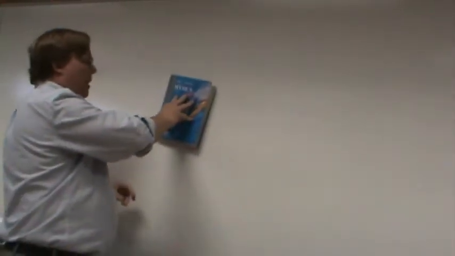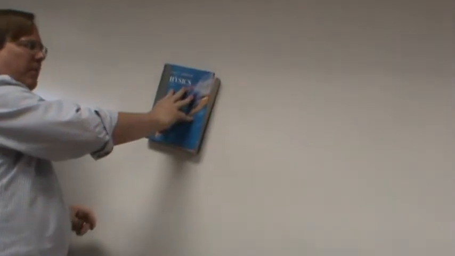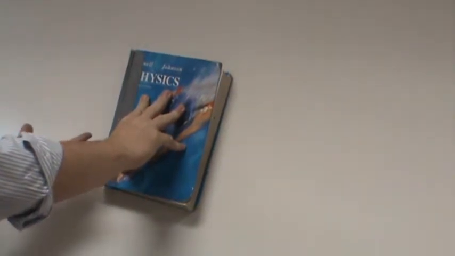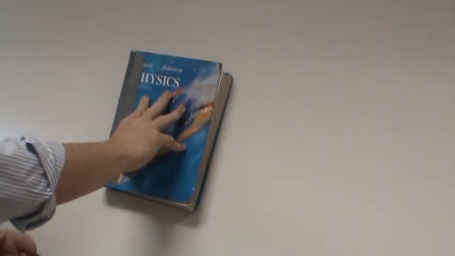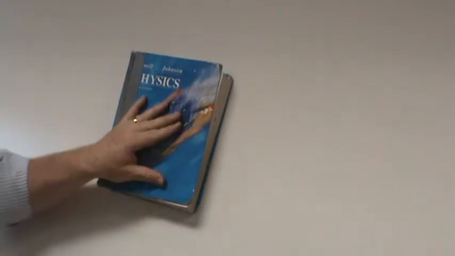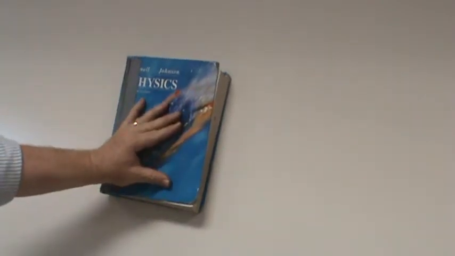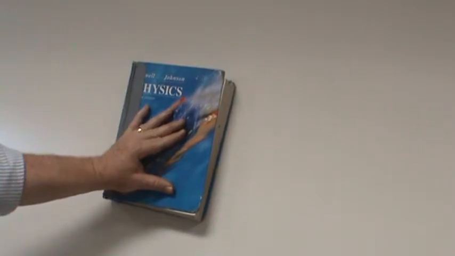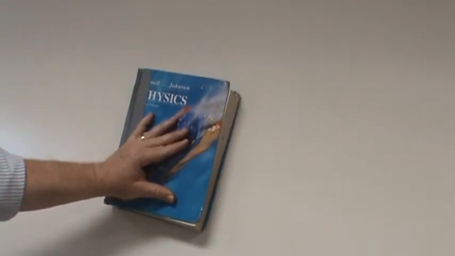I'm going to push this book against this whiteboard and keep the book up. The book is up. The weight of the book is forcing it down. What force is countering the weight of the book? That's what's keeping this book up. Is it normal force or friction? How many people say normal force is keeping the book up? How many people say friction? Yeah, good for you. It is friction.